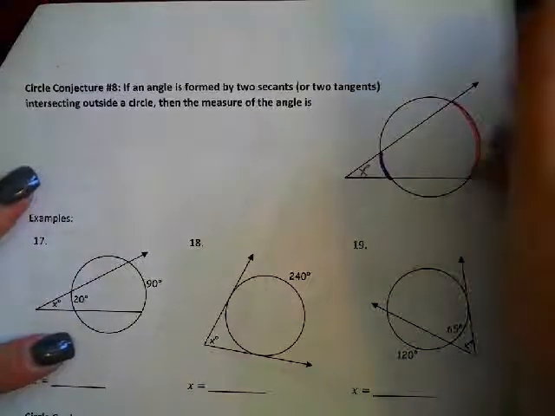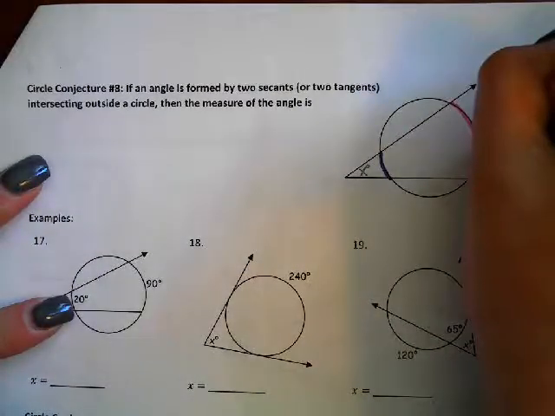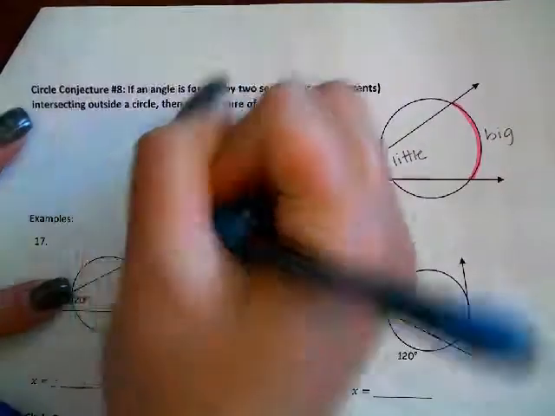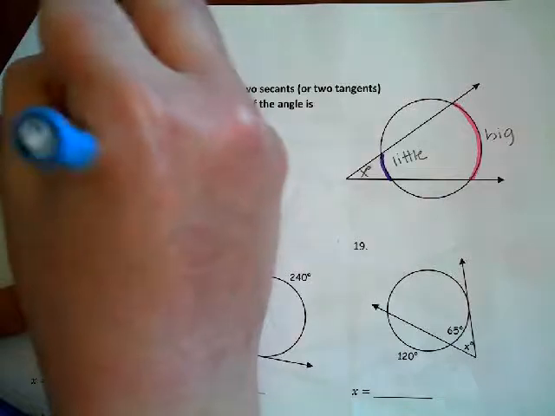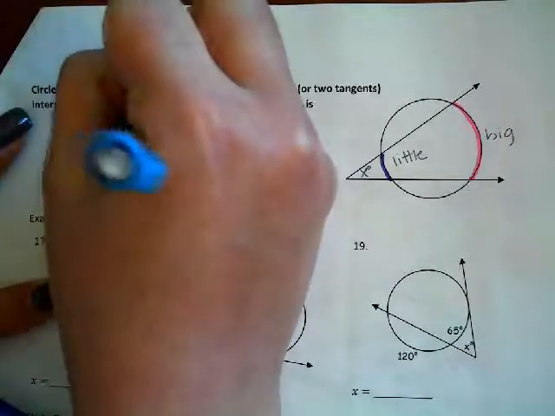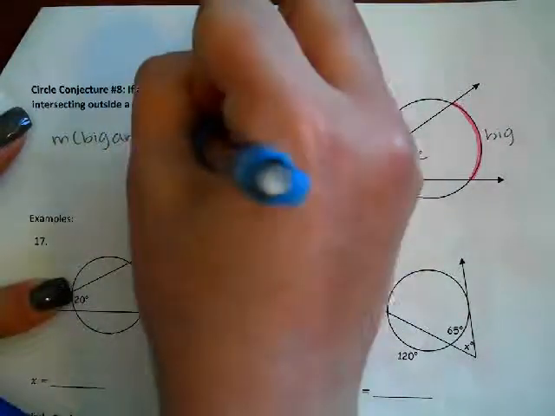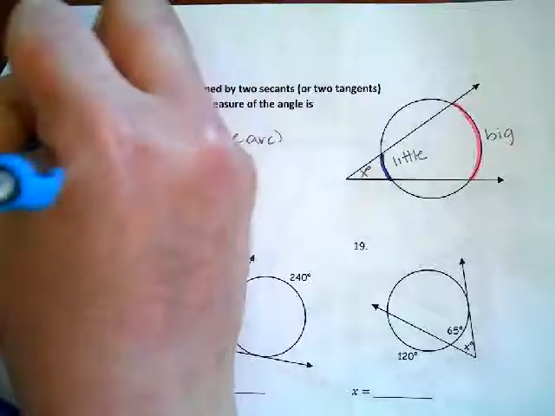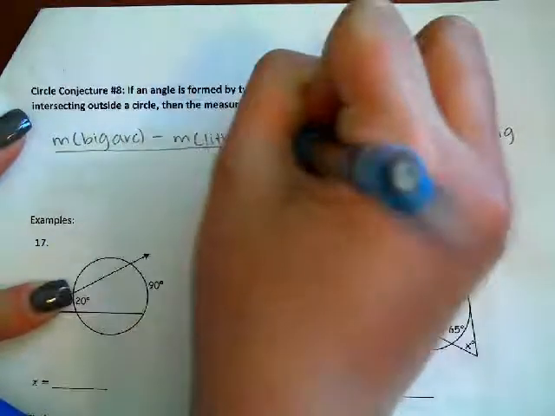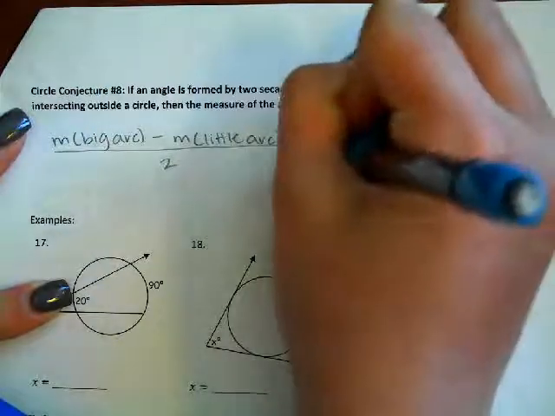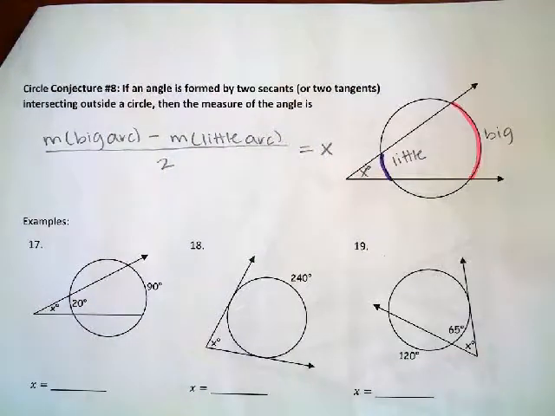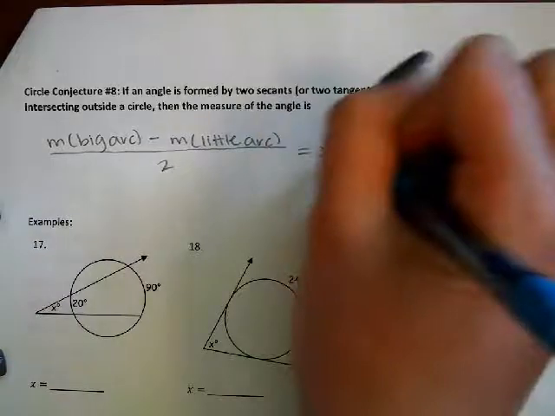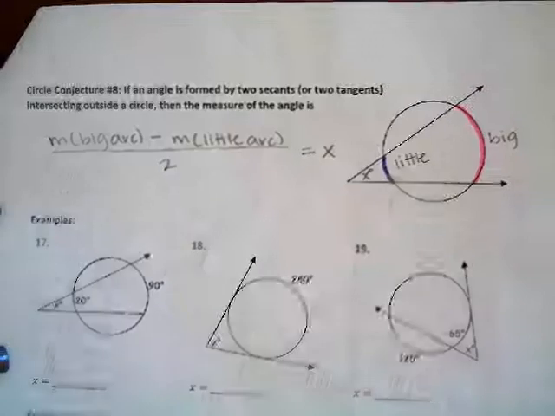So I'm going to go ahead and label each of these. Big and little. And here is the formula. You're going to take the measure of the big arc, and you're going to subtract off the measure of the little arc, and you're going to divide that by 2, and that gives you the measure of the angle. So the big arc minus the little arc divided by 2 gives you the measure of the angle.